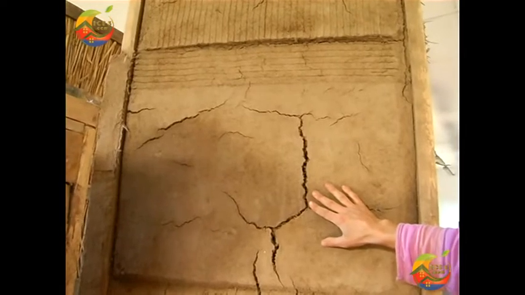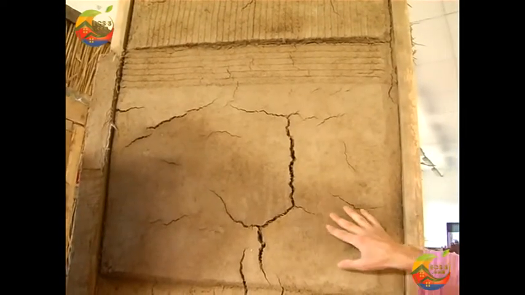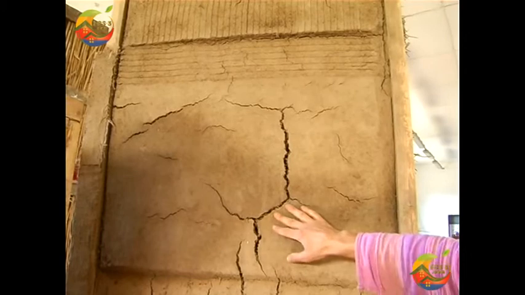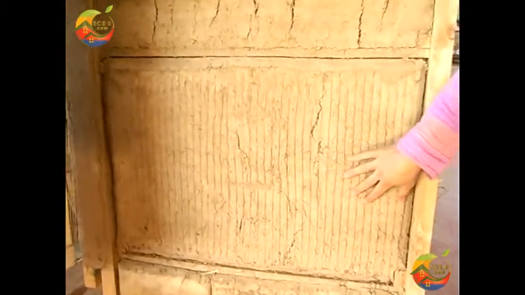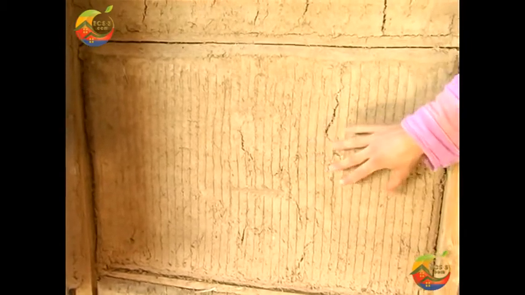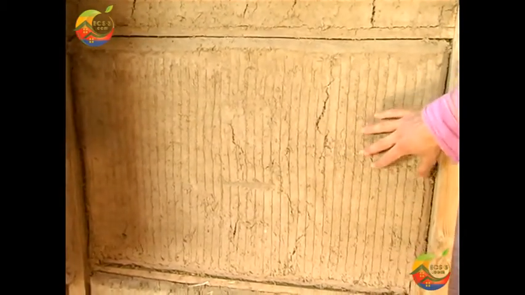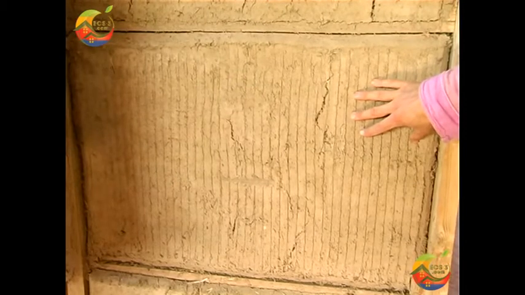On this part of the plaster, the proportion of sand and chaff was less, while the proportion of clay was higher. That caused larger shrinkage and, as a result, bigger cracks. On this part of the wall plaster, we may observe practically no cracks, at least very small ones, because the proportions were nearly ideal.